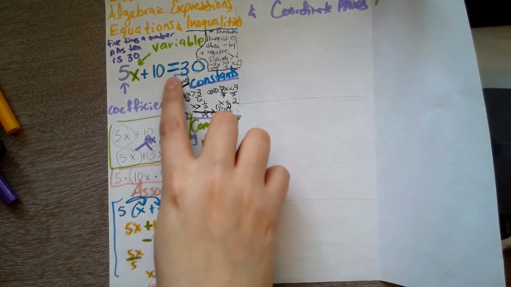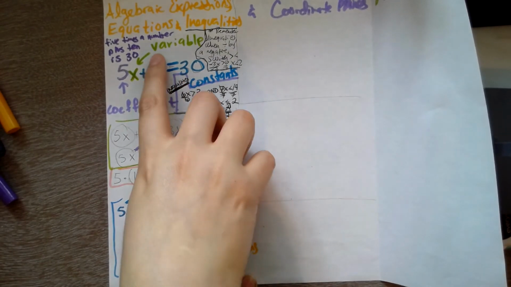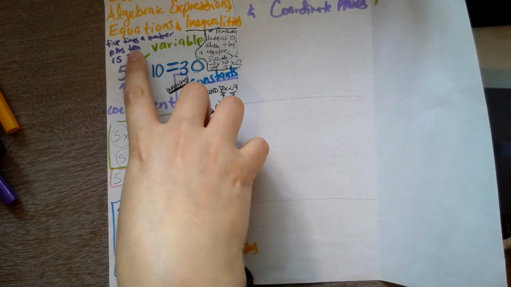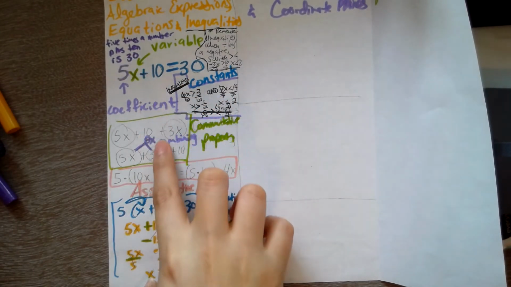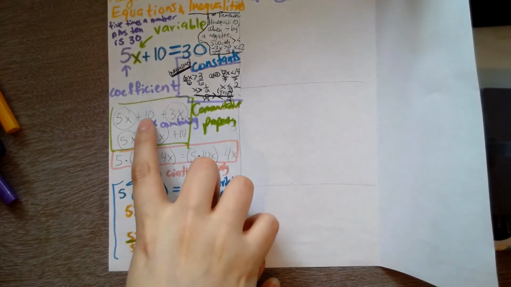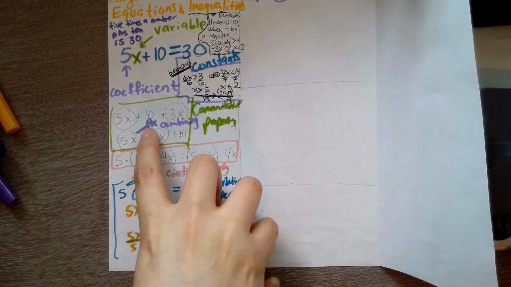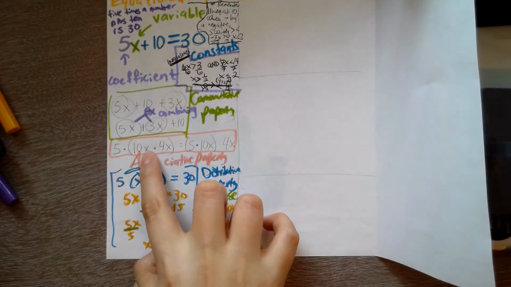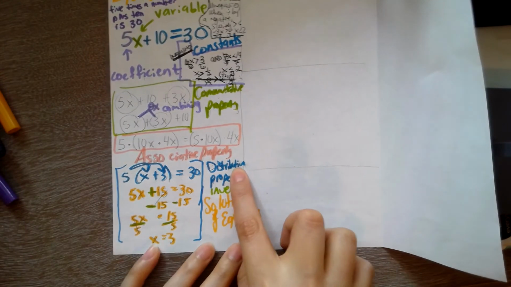So here I wrote an equation, and I wrote an arrow to point to the different concepts. Here's my English term being converted to an algebraic expression. Here's the commutative property where I'm moving around the terms. And then here is an example of combining like terms: 5x plus 3x would be 8x. Here's an example of the associative property. Here's an example of the distributive property.